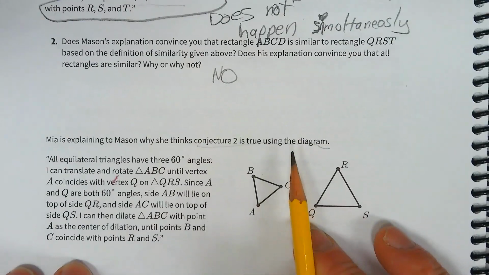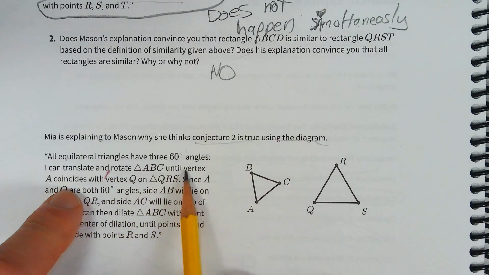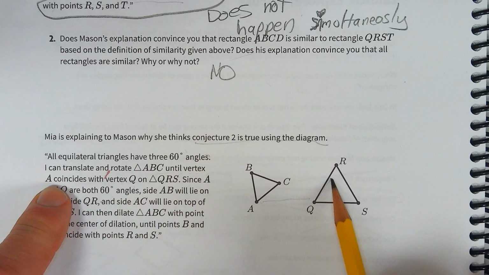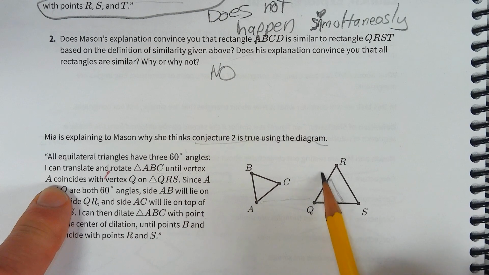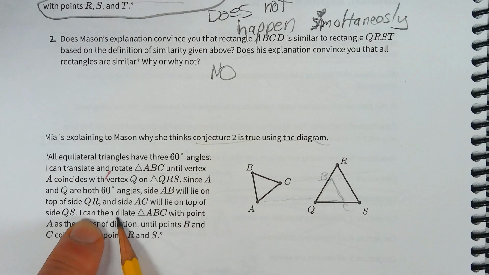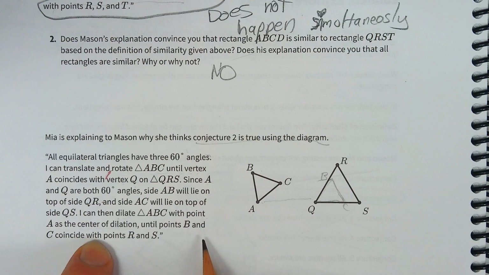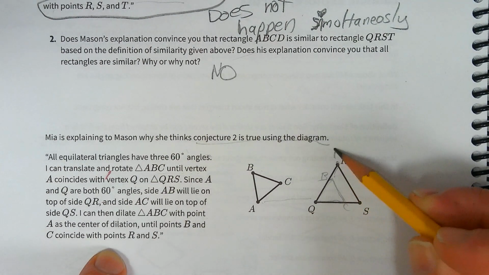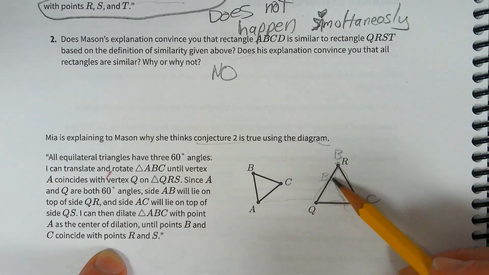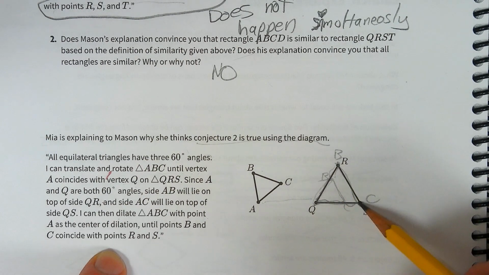But let's try it for this one. So she says, translate, rotate ABC until vertex A coincides with Q. So A to Q. So now we have this guy. This is B, this is C. Then dilate ABC with point A as the center of dilation until points B and C coincide with R and S. B, C. Yes, that does happen at the same time because they start at the same length because they're equilateral, and they have the same distance to go because this one's equilateral.